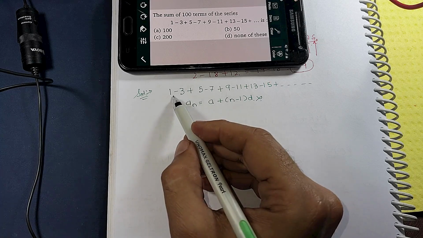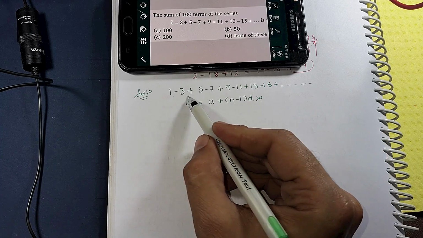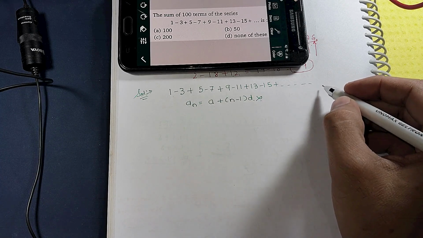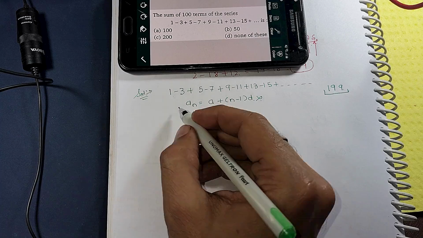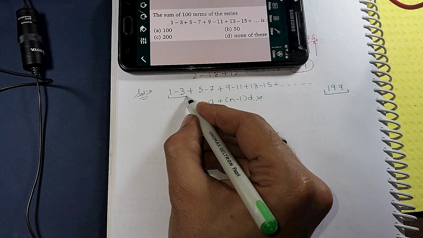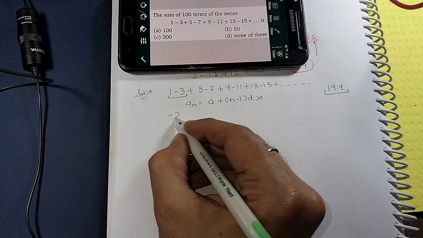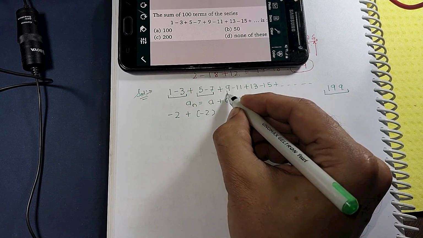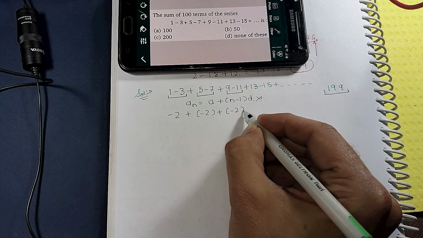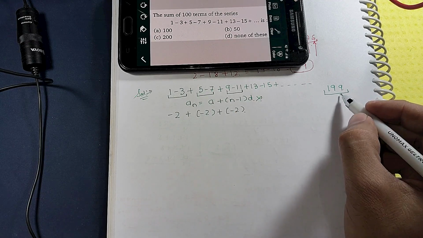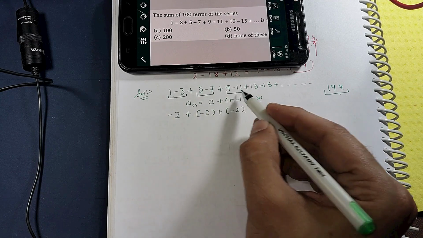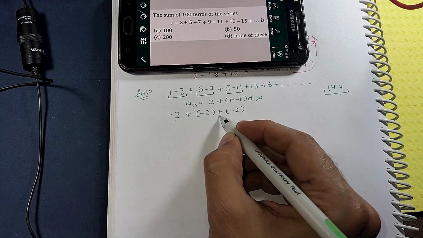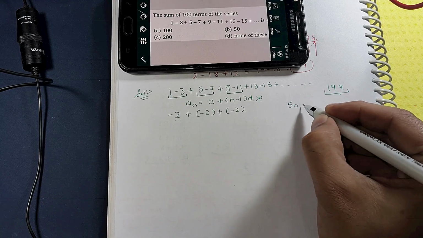So basically these are all the consecutive odd numbers. So the 100th term of this series will be 199, right? Now you see, when I add the first two terms, I get minus 2. When I add the third and fourth term, I get minus 2. Again, minus 2, fine? So out of 100 terms, I will be getting 50 such pairs, fine?